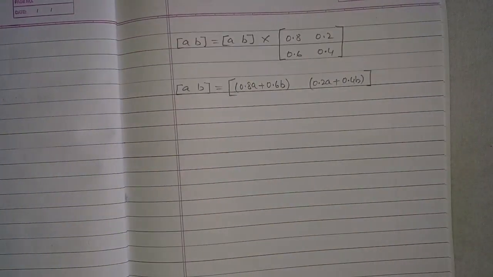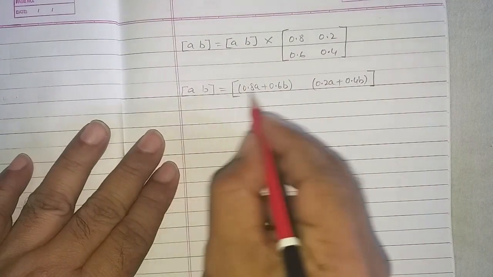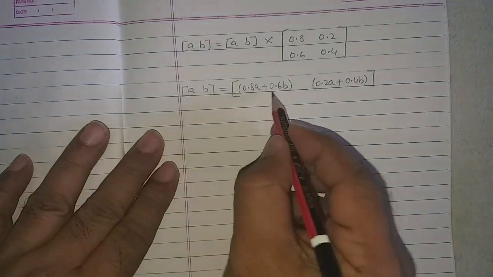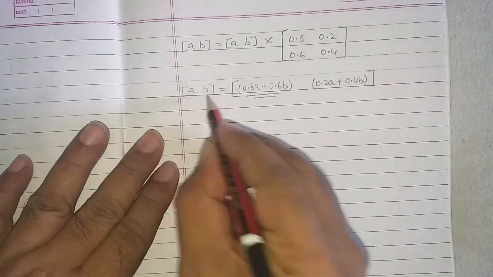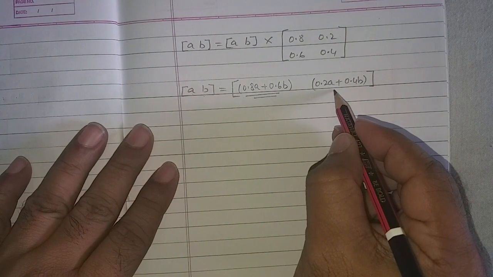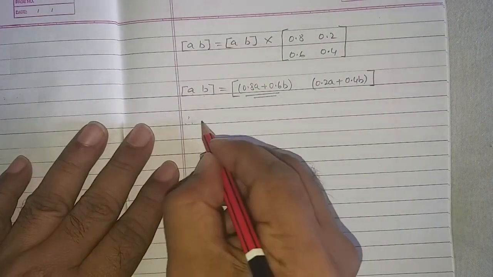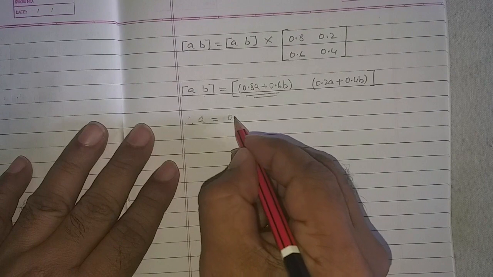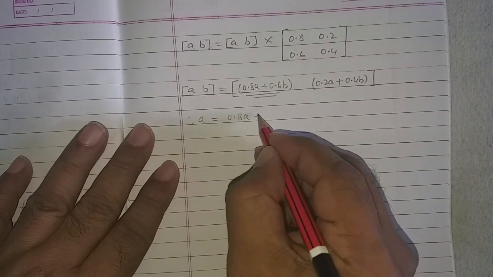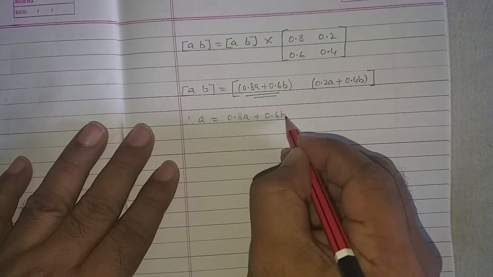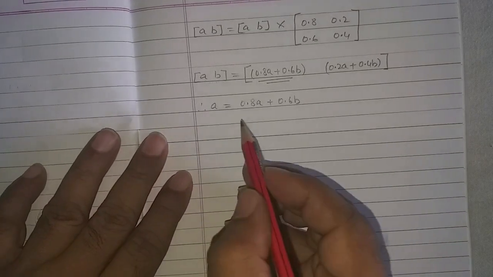You can see A is the first element here and B is the second element. So I can write A equal to 0.8A plus 0.6B.